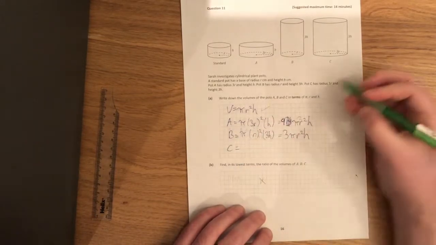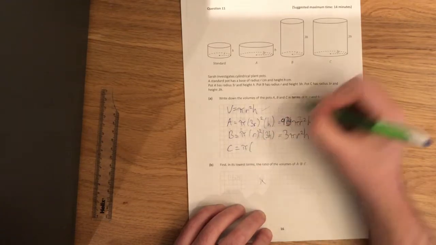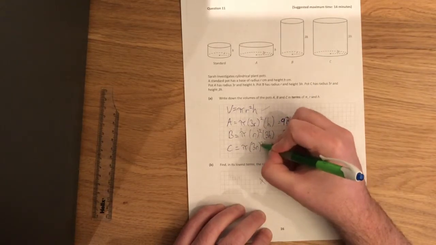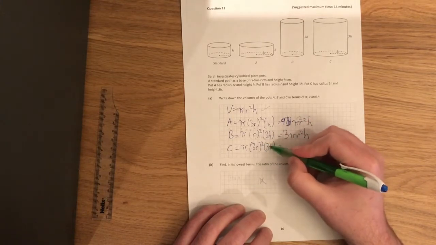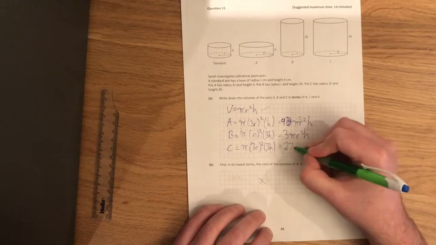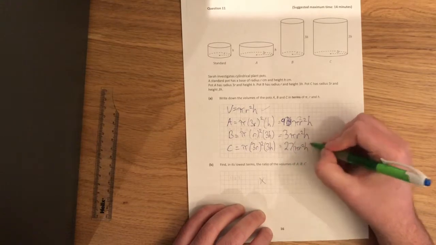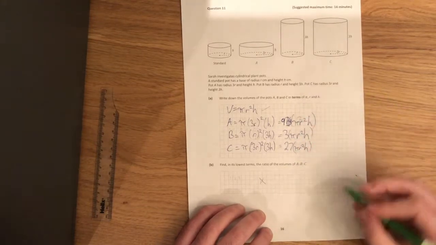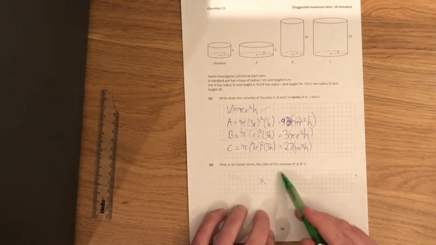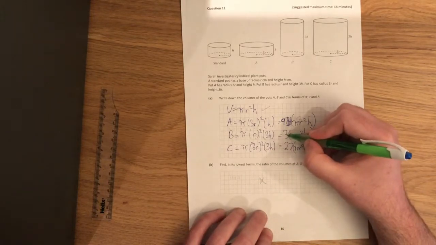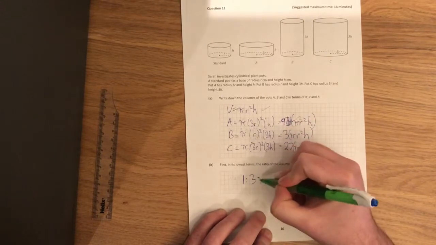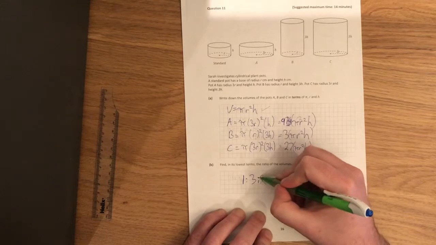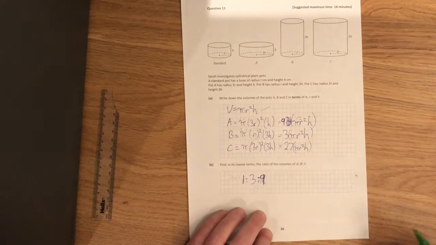For C, it is pi times 3r squared times 3h. All right, 3r squared is 9r squared. 9 times 3 is 27 pi r squared h. Okay. All right, and if you look, find in its lowest terms the ratio of the volumes. Well, if we break this down, 3 goes into that once, 3 goes into 9 3 times, and 3 goes into 27 9 times. So there's your answer there, 1, 3, and 9.